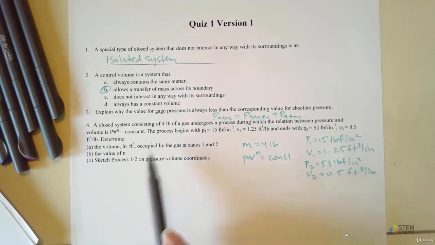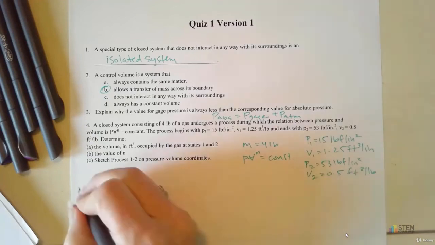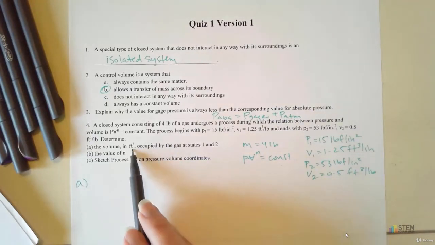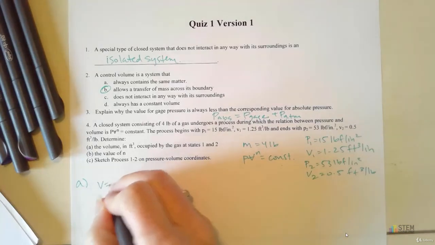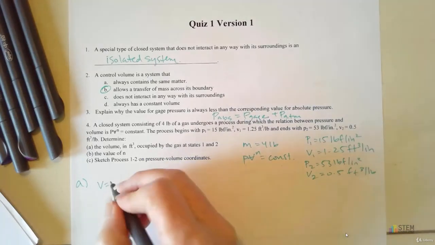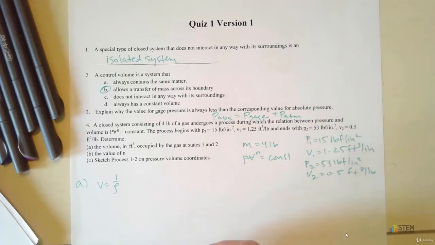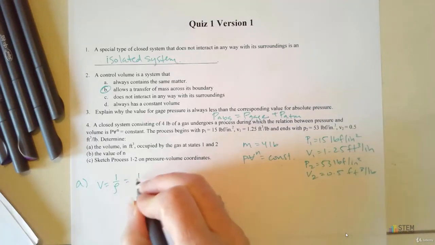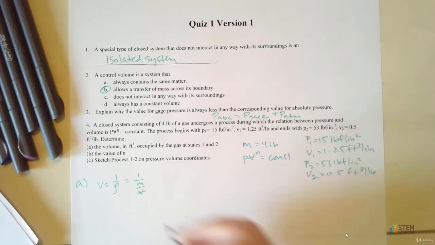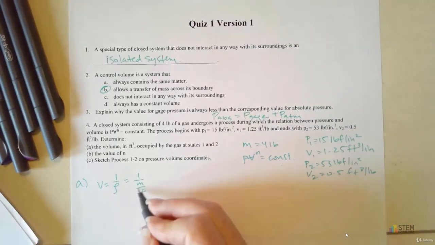So let's go over part A first. This is how you find the volume. We want our units to be in cubic feet. If you think back to our equation for specific volume, that's going to be 1 over the density. And remember the equation for density, that's mass per volume. Now look, now we have volume in here.